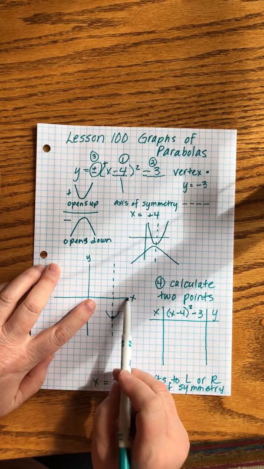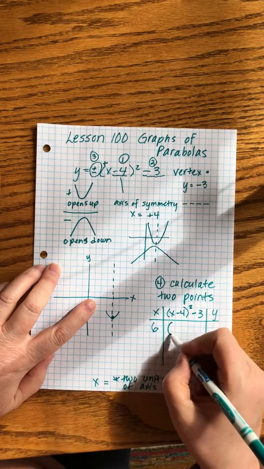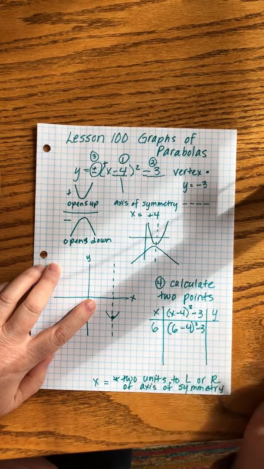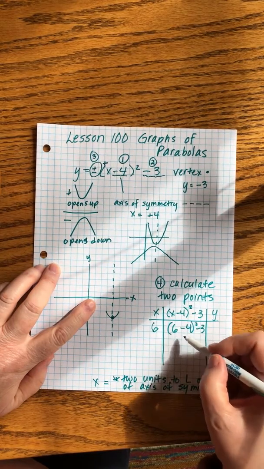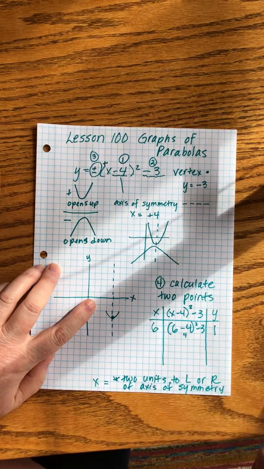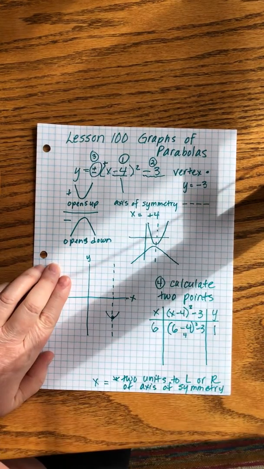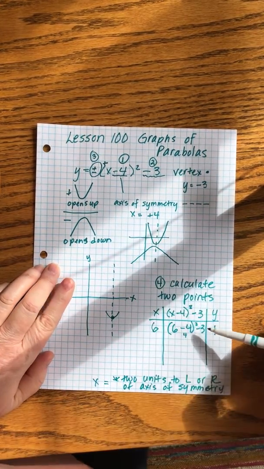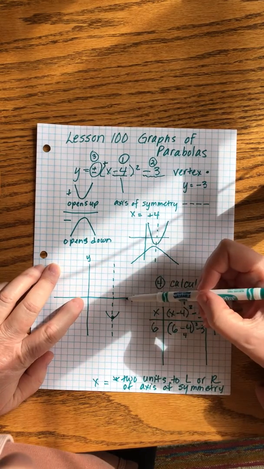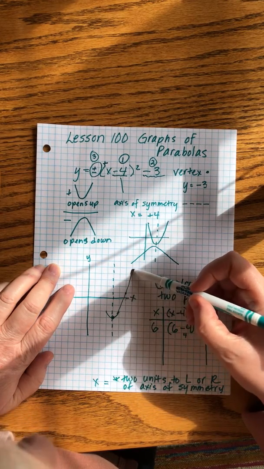So I'm going to choose the bigger number, 6. So I'm going to choose let x equals 6. Now I'm going to do my calculation, 6 minus 4, quantity squared minus 3. 6 minus 4 is 2, 2 squared is 4, 4 minus 3 is 1. So that tells me I can plot 6, 1, and that will also be on my curve. So here's 6, and there's 1.